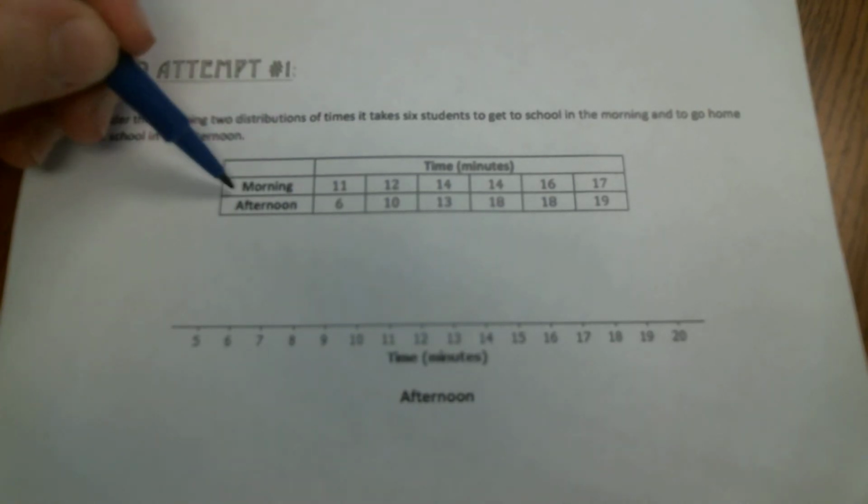Okay, so I'm looking at solo attempt number 1 for lesson 8. Let's start by getting these different times plotted. We have the amount of time it takes students to get to school in the morning and how much time it takes them to get home in the afternoon.